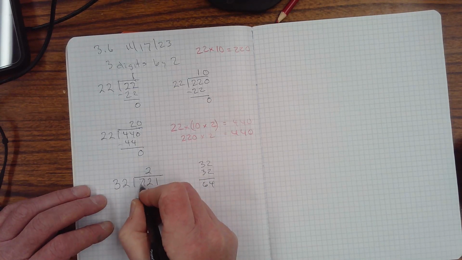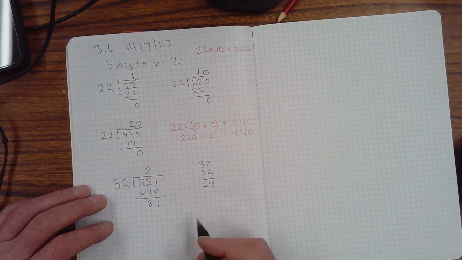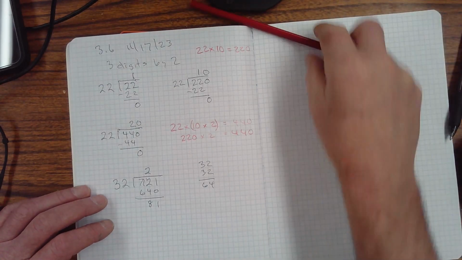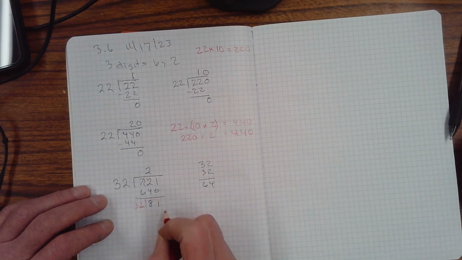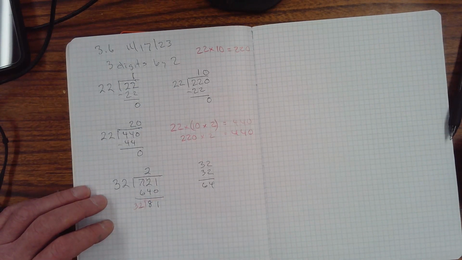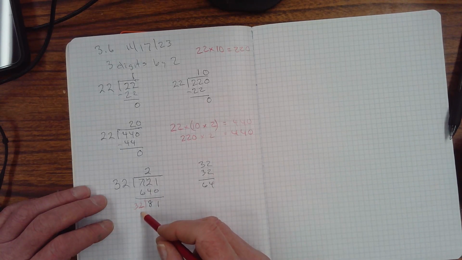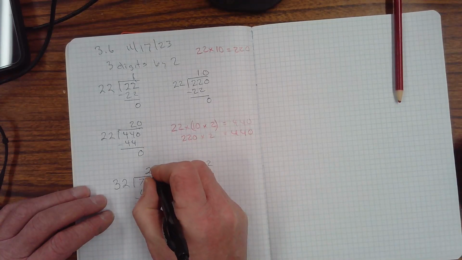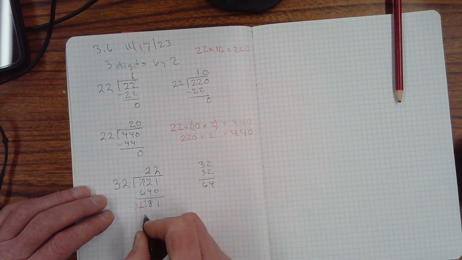1, it becomes a 12, 81. Will 32 go into 81? And here we have to think again. Think. What's 32 into 81? 2 is 64. 3 32s would be 90-something. So it's got to be 2 again. 2 times 32, 64.